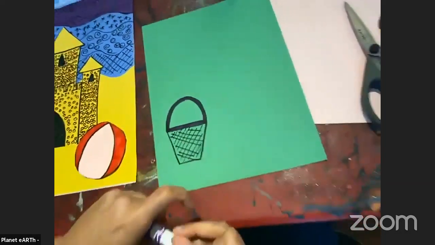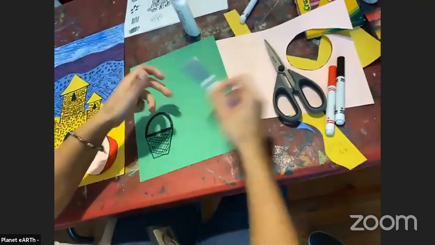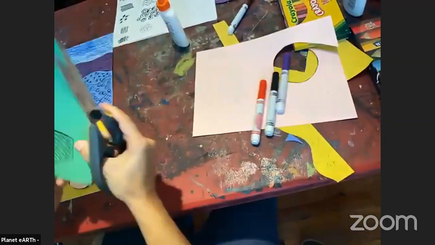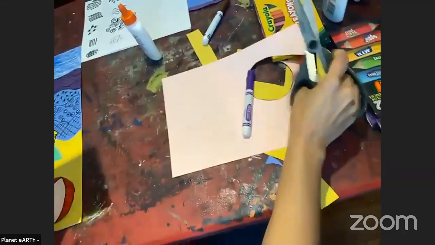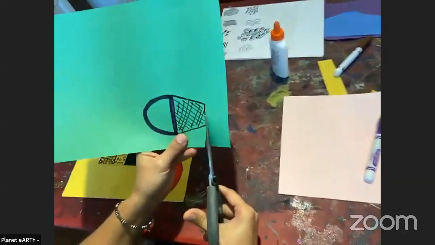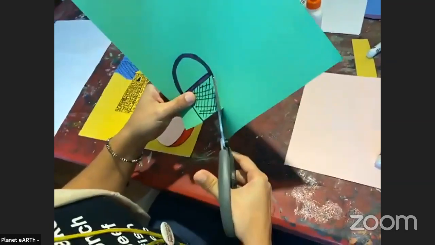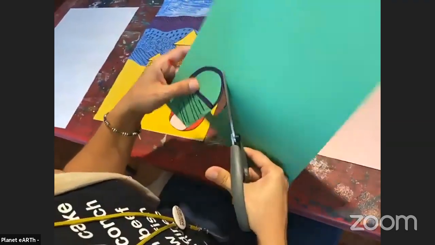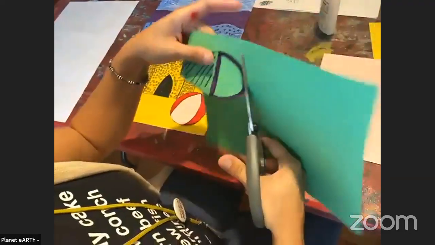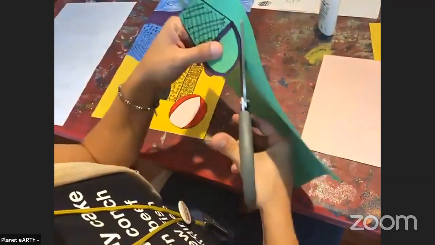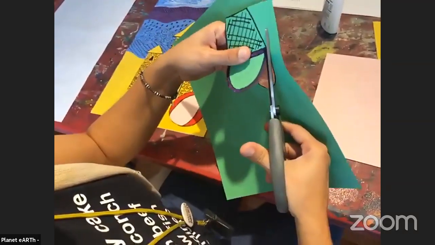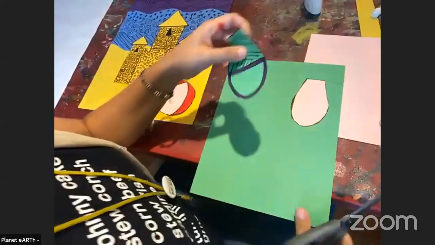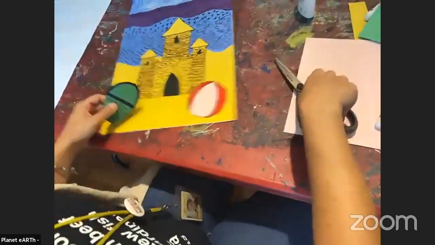So let's cut that out. Now, when I put these lines on it, it makes it look like the bucket's made out of straw, but you can choose whatever patterns you want to put on this. And the reason I'm doing this is because, like I said, my picture doesn't look balanced. We say something doesn't look balanced when maybe one side looks heavier than the other. That means there's too many things on one side and not enough stuff on the other side. And that's how I felt this looked.